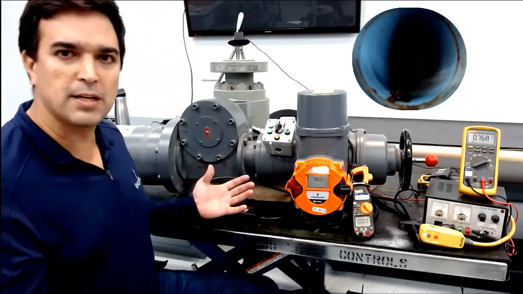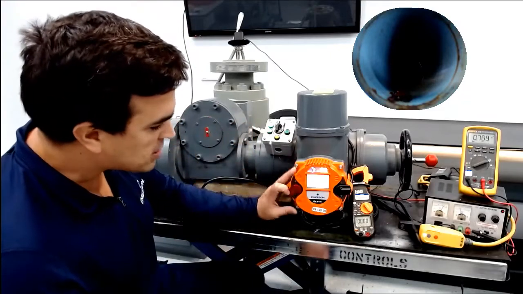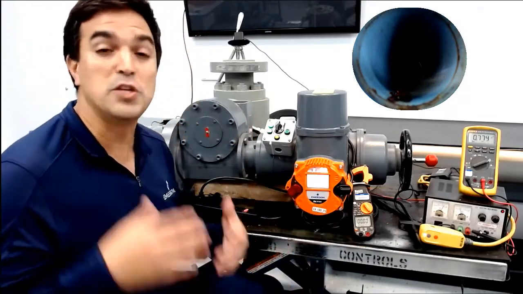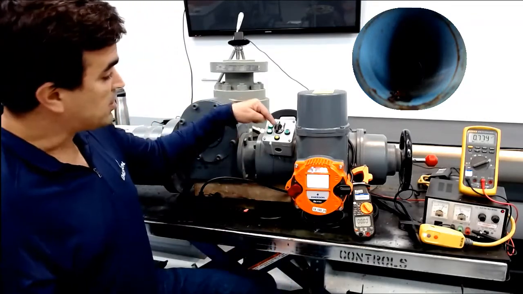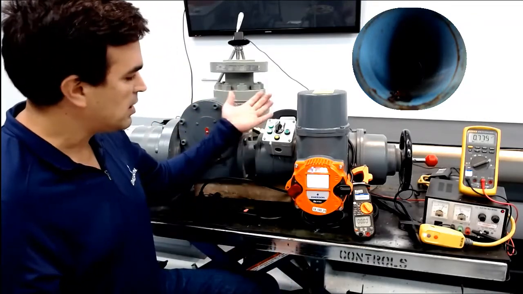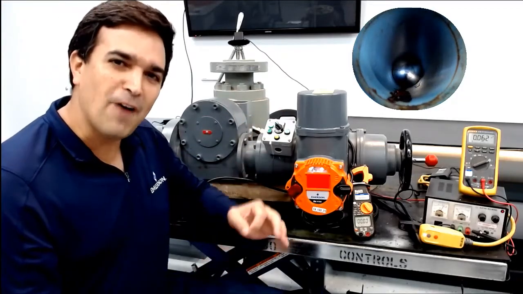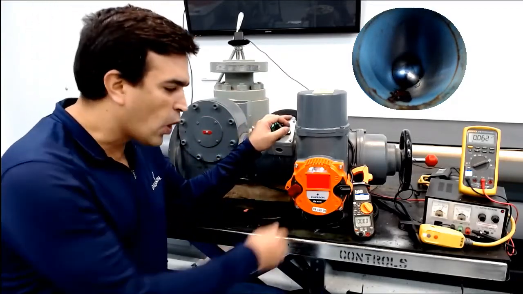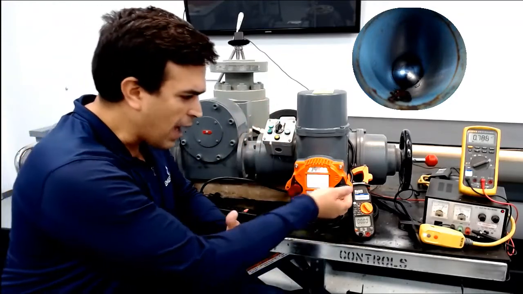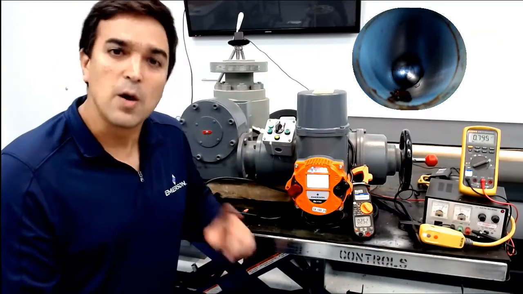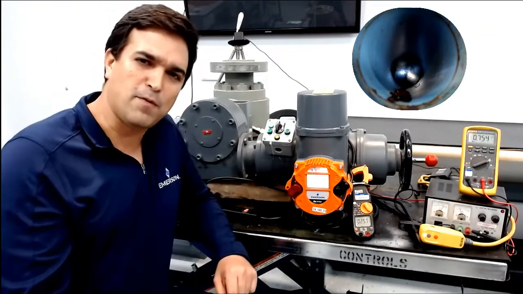Okay, so let me show you something interesting here. First, the easy stuff. Let me show you how this actuator closes when you trigger a shutdown signal. This is an ESD selector switch. You can trigger the selector switch and you will see in less than 5 seconds your valve go to close. Okay, so now let me open it back again because I want to show you something else which is pretty cool, what I was talking about before.